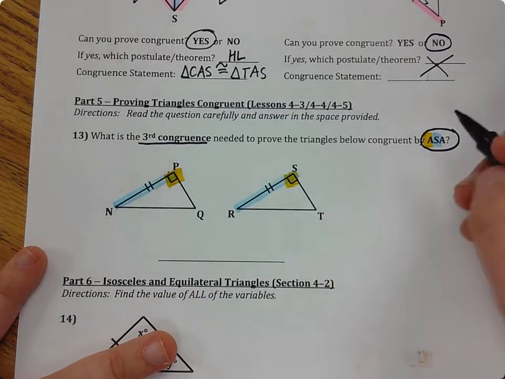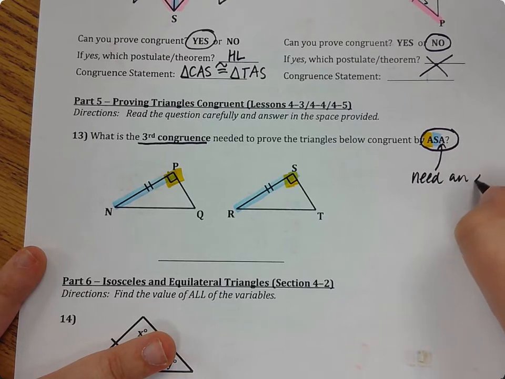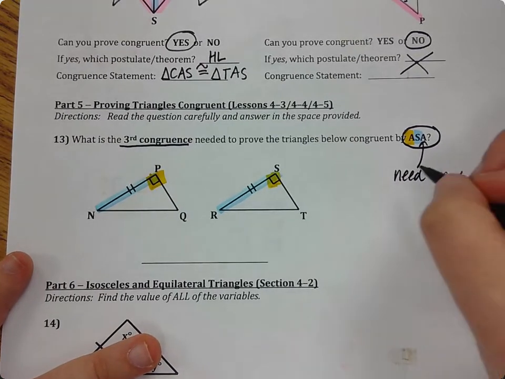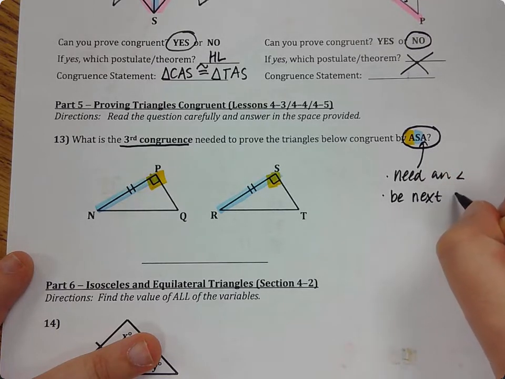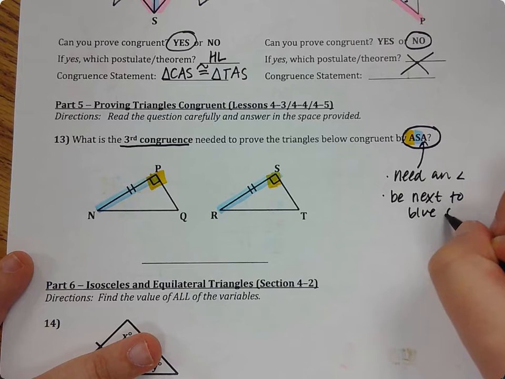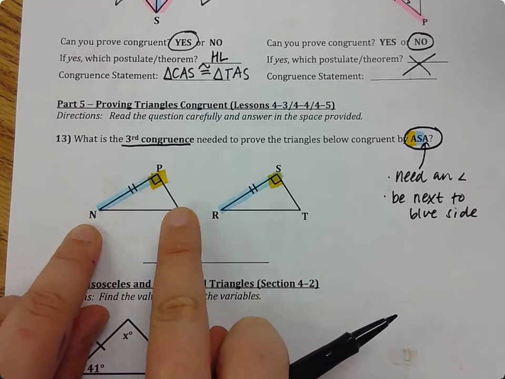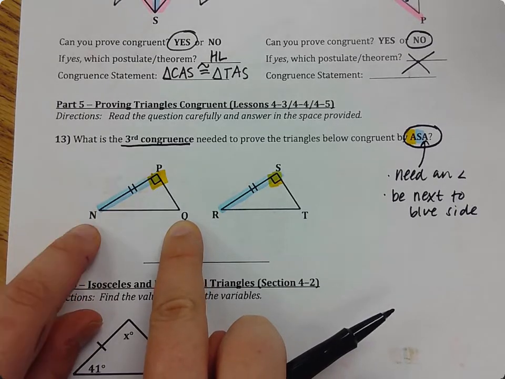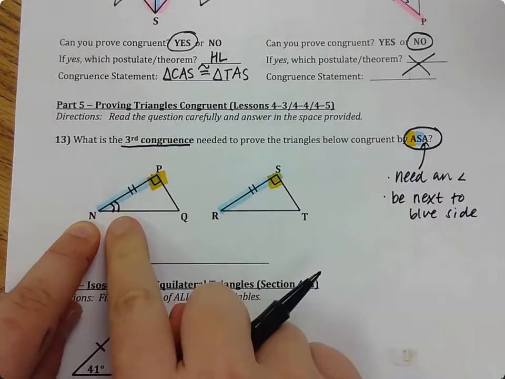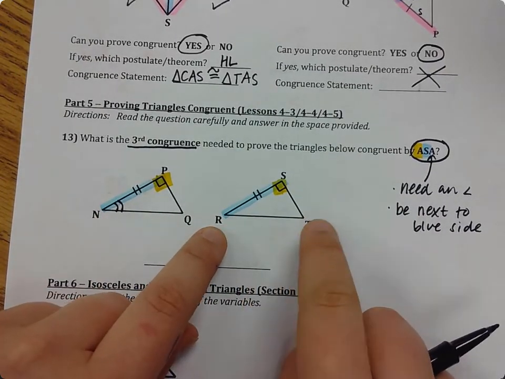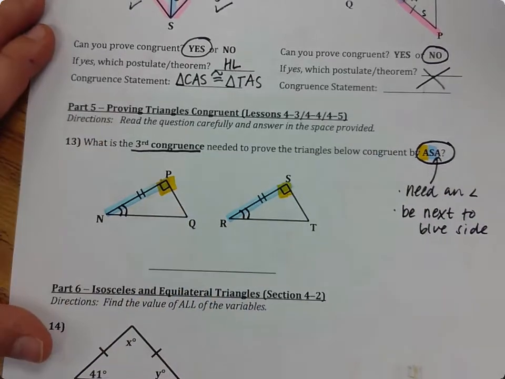So right off the bat, from looking at my picture, I know I need an angle, and it has to be next to the blue side. So if I take a look at my two options here, my two options for my angles in the first triangle are N or Q. The only one that's next to the blue side is one right here. Same thing over here. We have R and T. The only one next to the blue side is angle R.